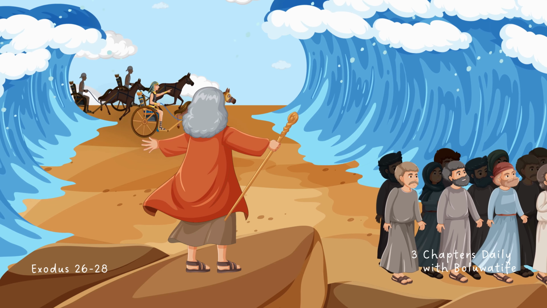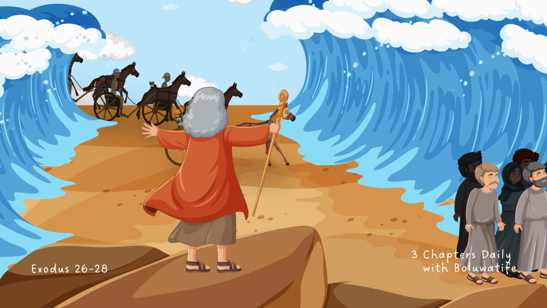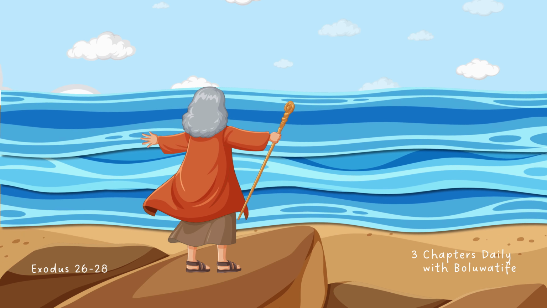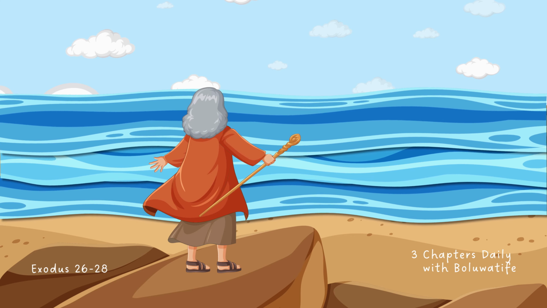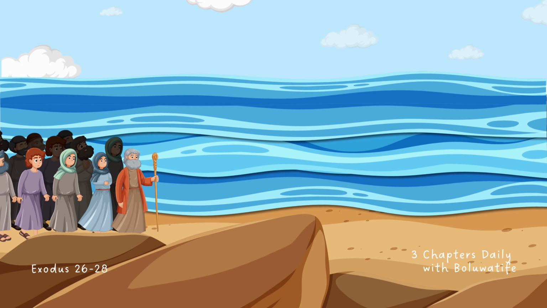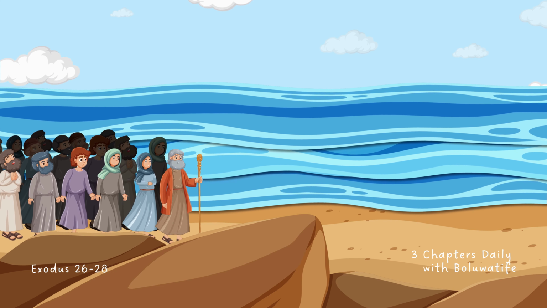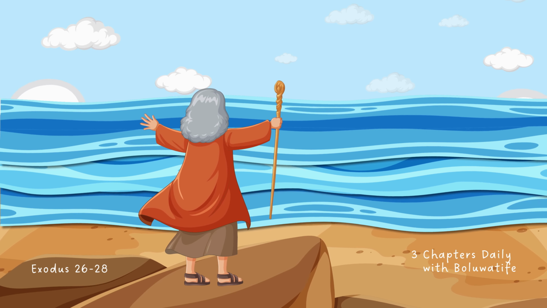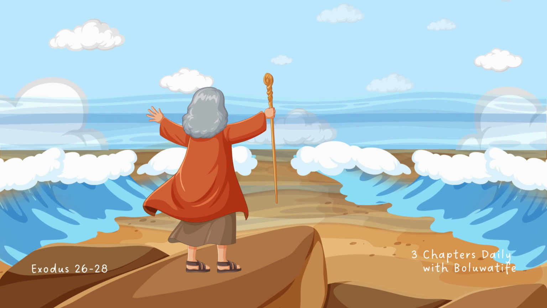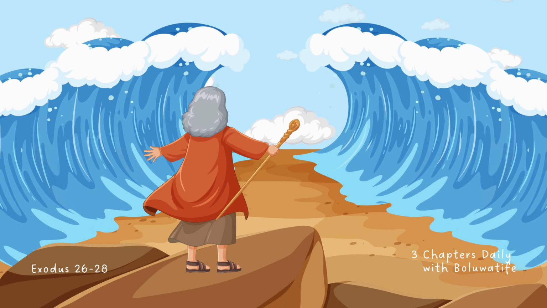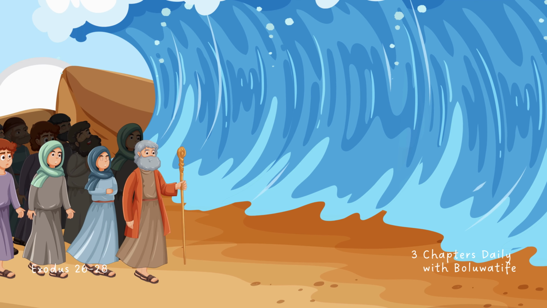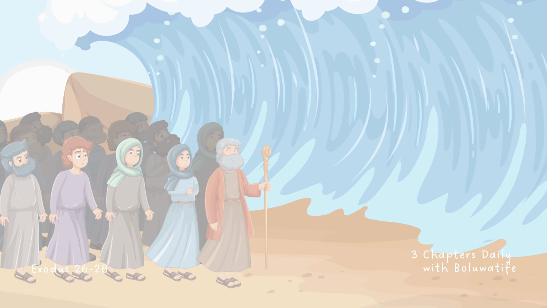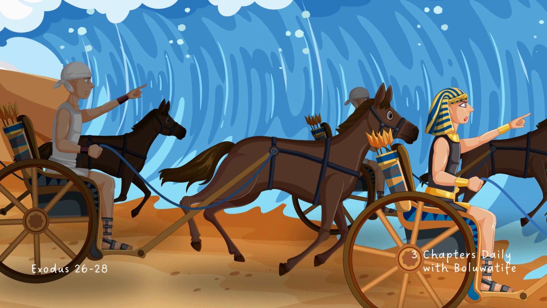And thou shalt make a veil of blue, and purple, and scarlet, and fine twined linen, of cunning work, with cherubims shall it be made. And thou shalt hang it upon 4 pillars of shittim wood overlaid with gold. Their hooks shall be of gold upon the 4 sockets of silver. And thou shalt hang up the veil under the taches, that thou mayest bring in thither under the veil the ark of the testimony. And the veil shall divide unto you between the holy place and the most holy.